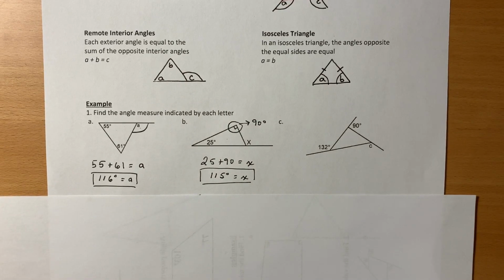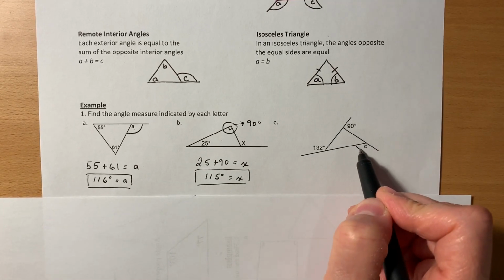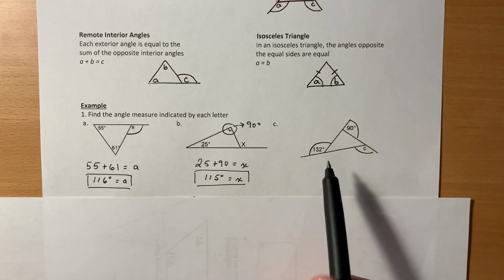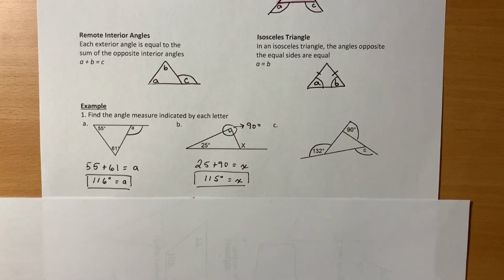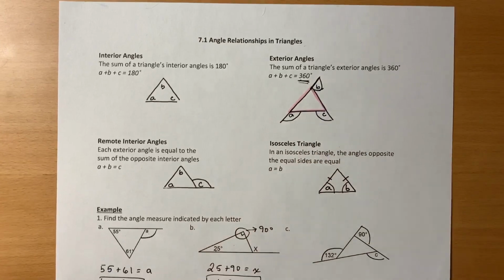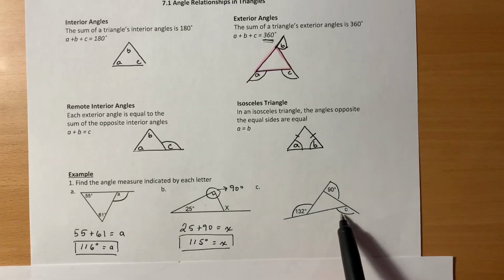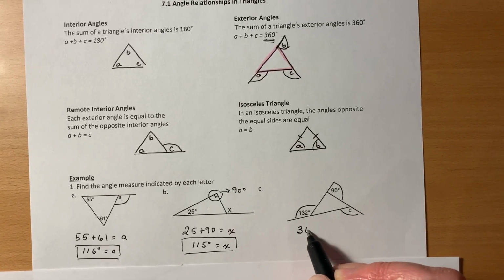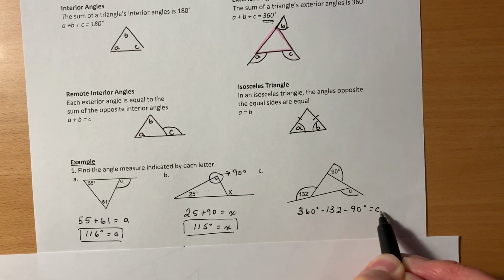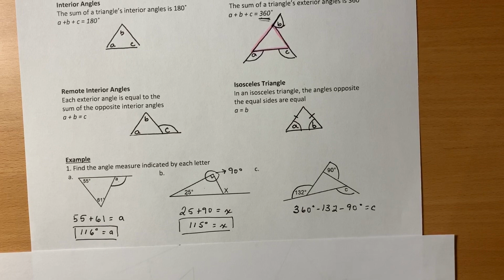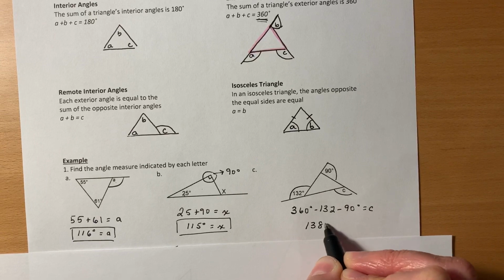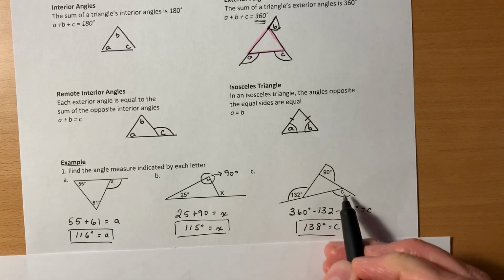Now let's look at C. These angles here, the 132 and the 90, are exterior angles. They're outside the triangle. So what should they add to? They should add to 360 degrees. So to find angle C, I'm going to take 360 degrees, subtract 132, and subtract 90, and that's going to give me C. When I do that, I get 138 degrees. These are exterior angles.